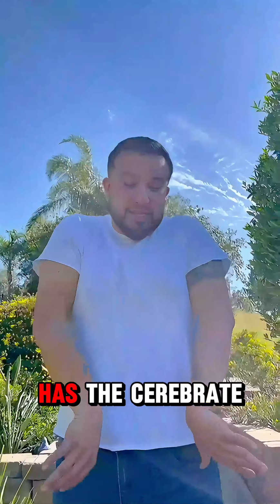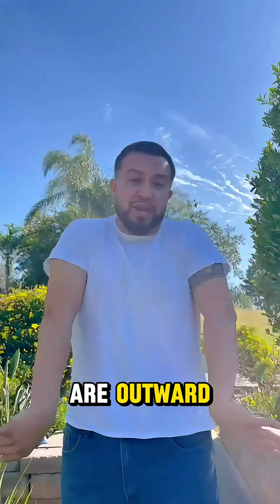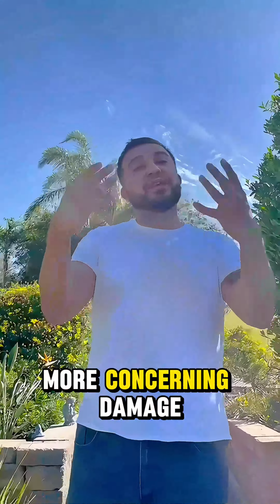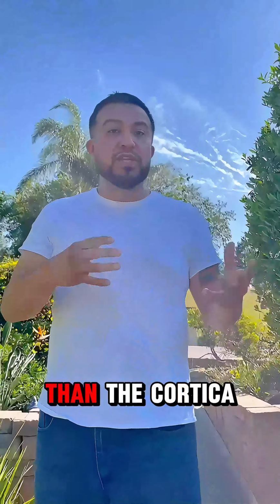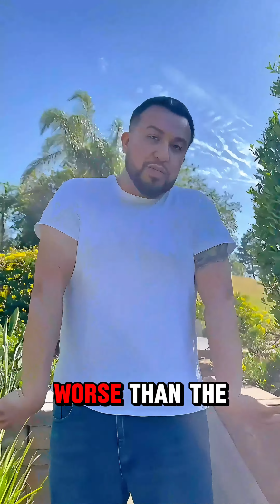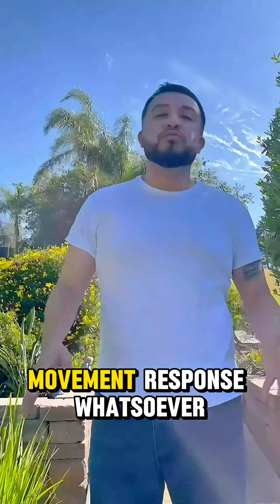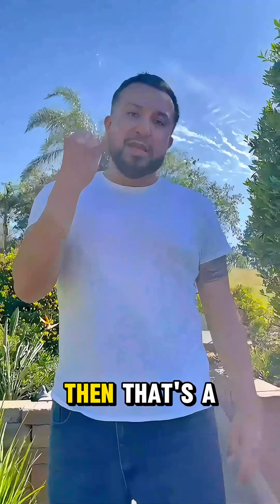If the patient has decerebrate, where their arms are outward and their feet are pointing stiff forward in this fashion, that's a 2. That's also a more concerning damage to the spinal cord, so it's worse than decorticate. Decerebrate is worse than decorticate. So decerebrate, that's a 2. And if the patient has no movement response whatsoever, then that's a 1.